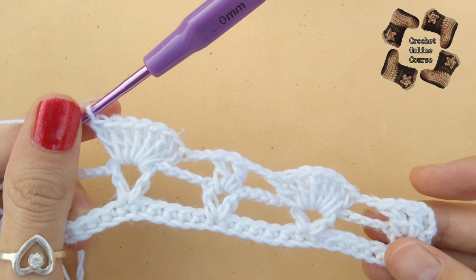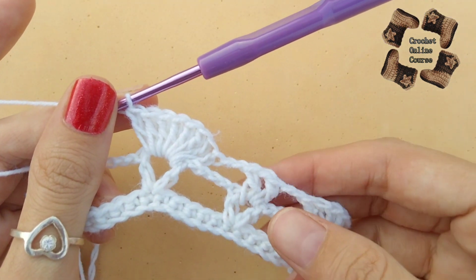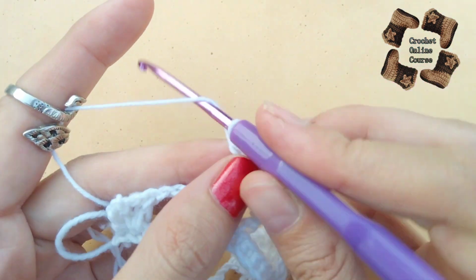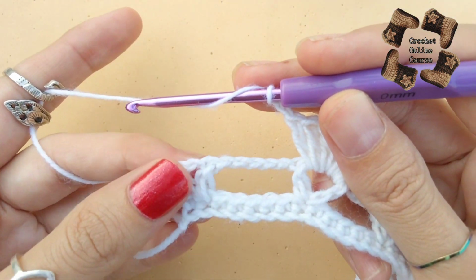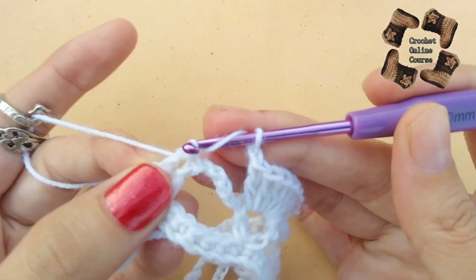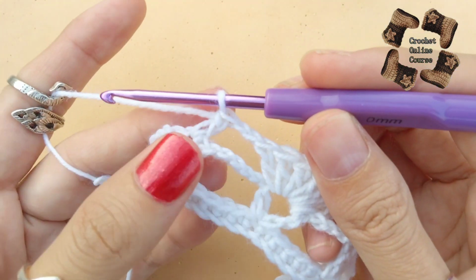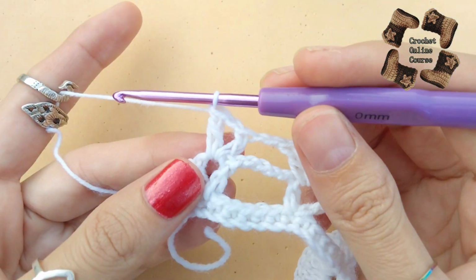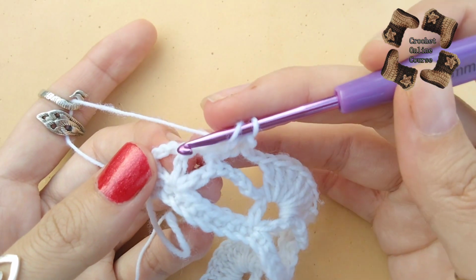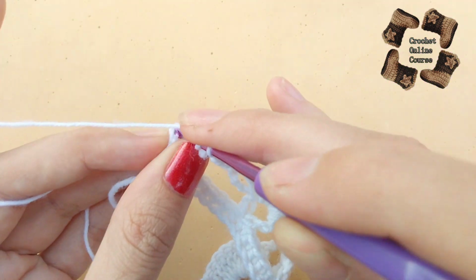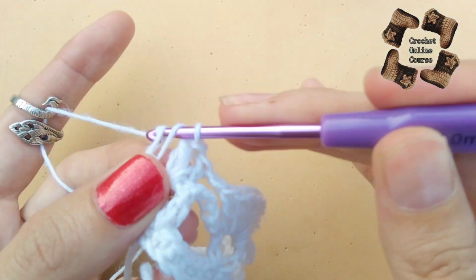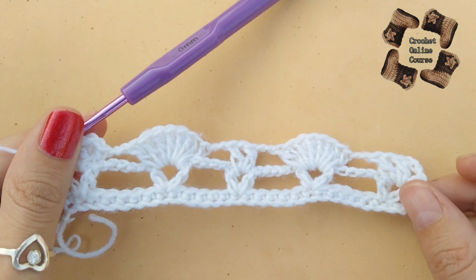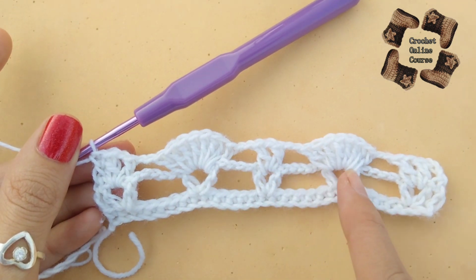Okay, you can see here. Now complete the row. Again do the same thing, 2 chains. I'm at the end of the pattern, so 2 chains, 1 double crochet, 1 chain and 1 double crochet in the same space. So this is the last, and now add 1 double crochet at the end, in the third chain here. So the row is done. You can see how it is looking. Now move to the next row.